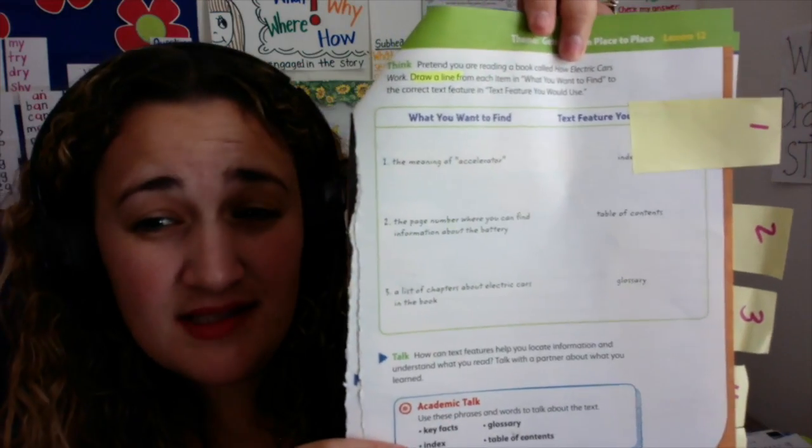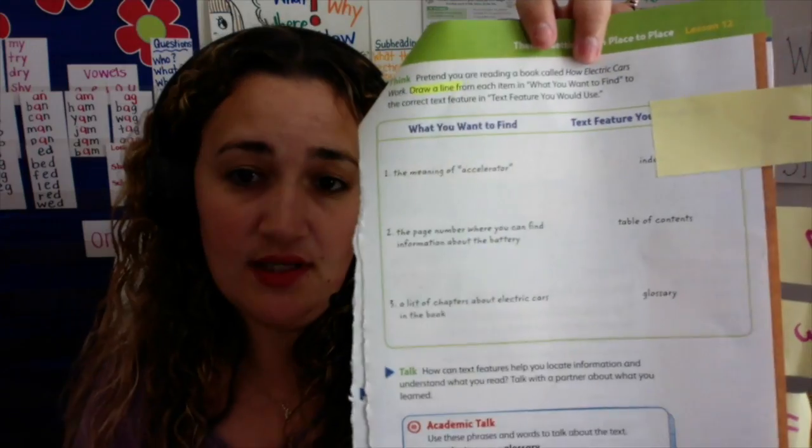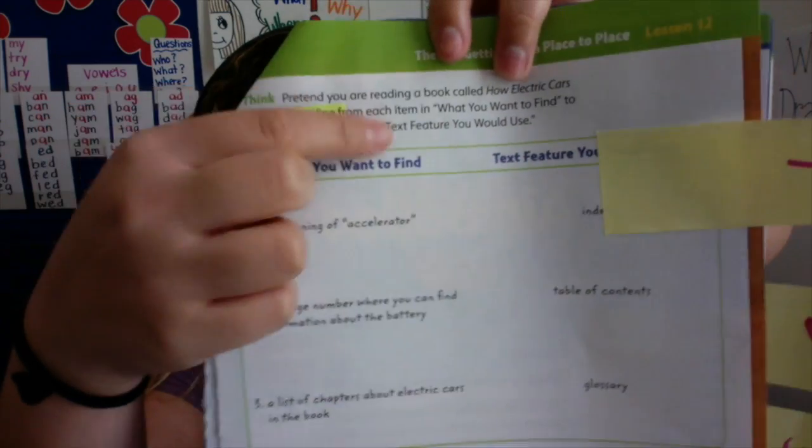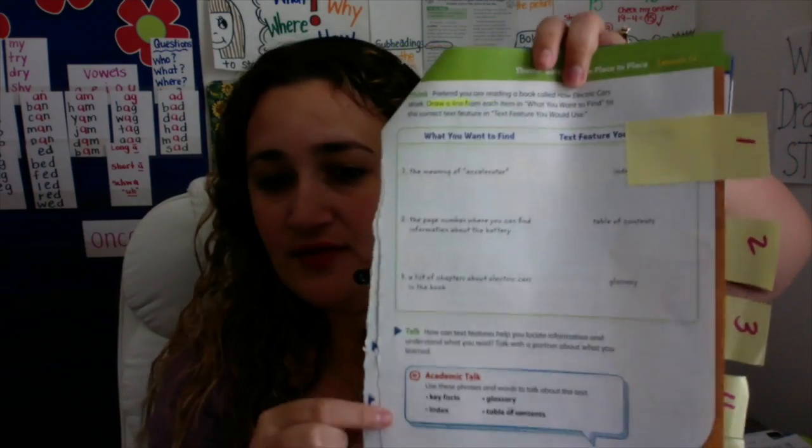So on page 189, they're asking you to look at the sentence and identify, is it an index, a table of content, or a glossary? And all you got to do is draw a line. So you can go ahead and circle that. So when you have to do this page, all you have to do is match to where they go.